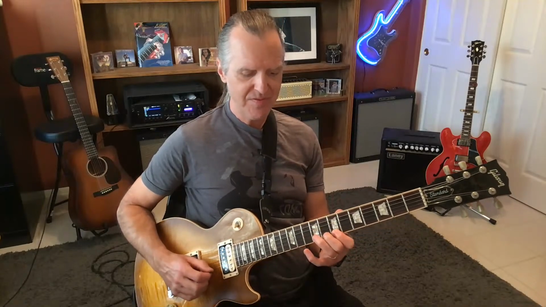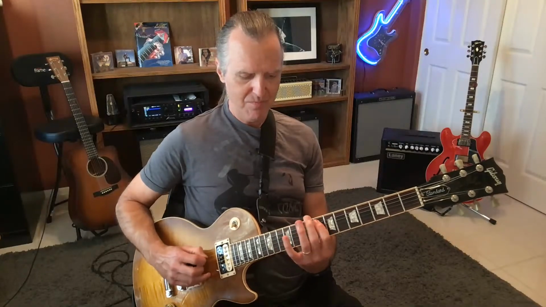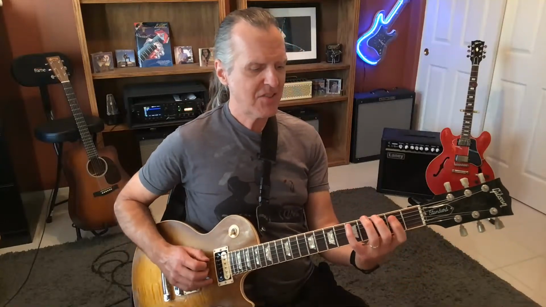The mode that goes with the 4 chord, F, is the fourth mode, Lydian. That has the sharp 4 in it. And then the mode that goes with the 5 chord, G, is based off the fifth note in the C major scale, the G note, and that's G Mixolydian.